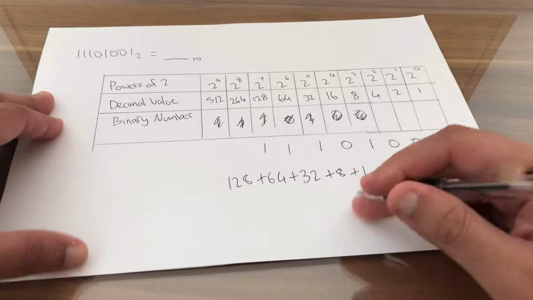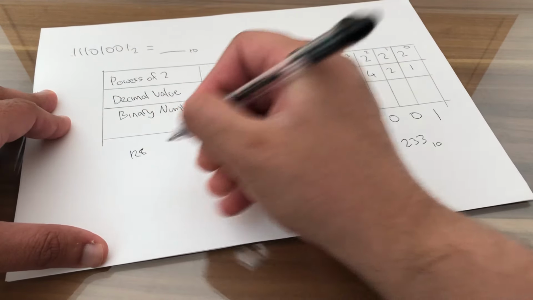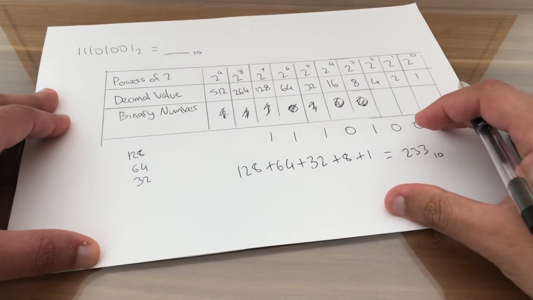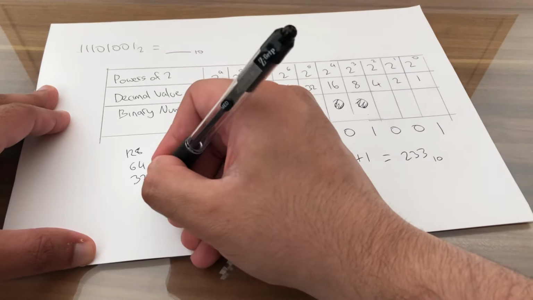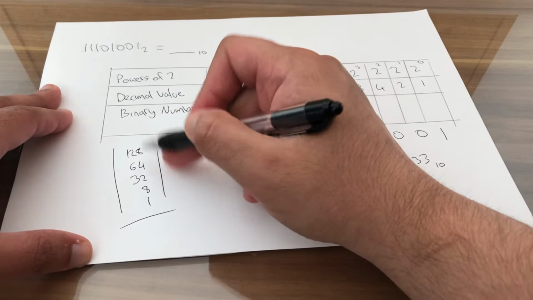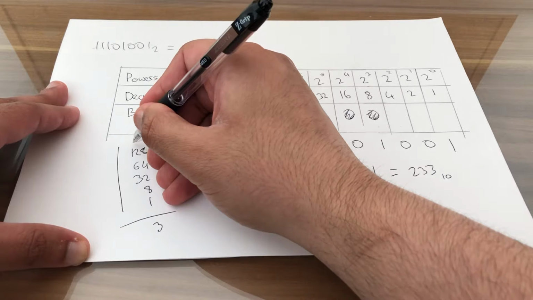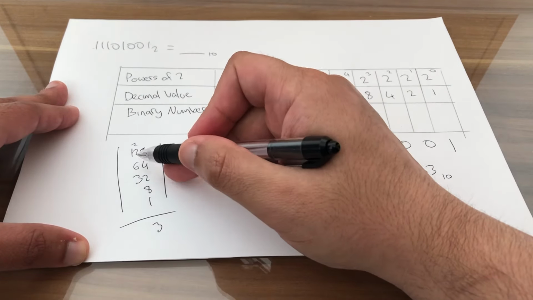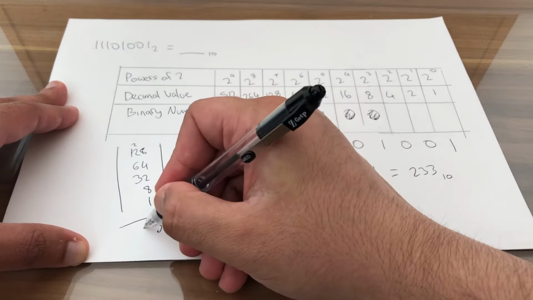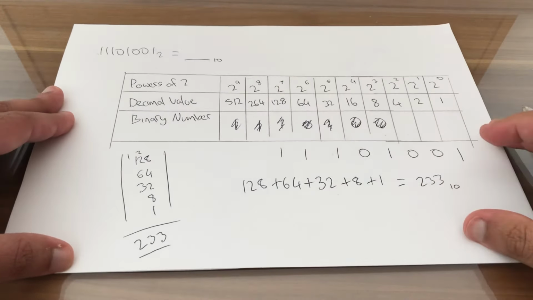Base 10. If you're not sure how I got to that number, 128 plus 64 plus 32 plus 8 plus 1. With some good calculations, you will see 8, 4, 12, 22, 3. Carry the 2 to the top. 6, 9, 10, 11, 12, 13. 1 on top, 2. And there we have 2, 3, 3.